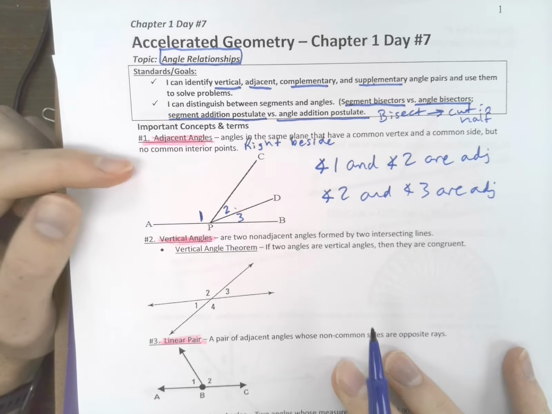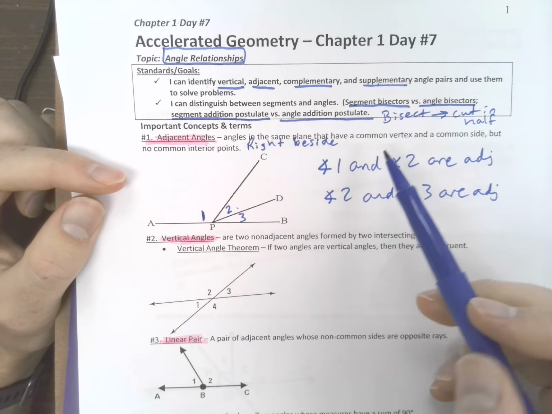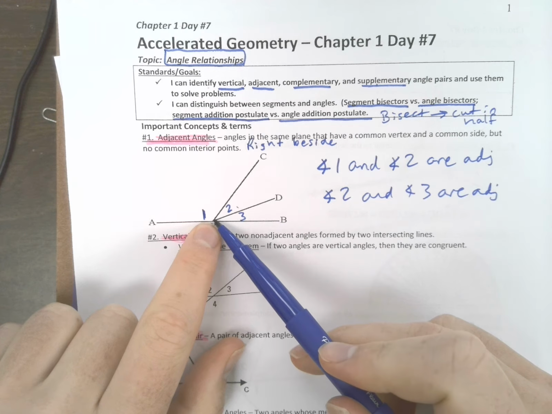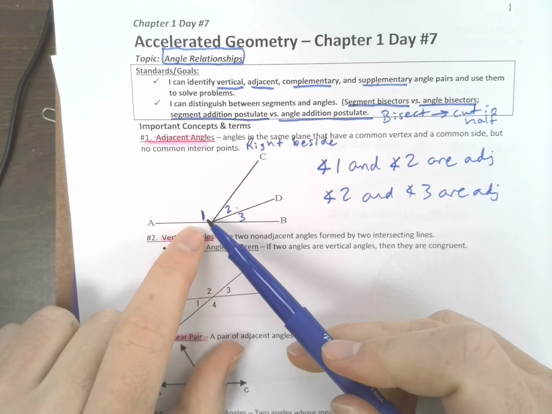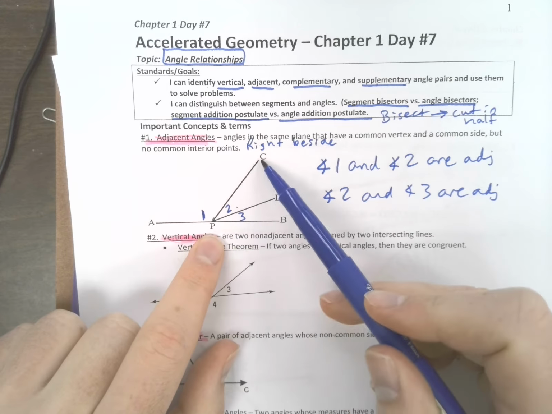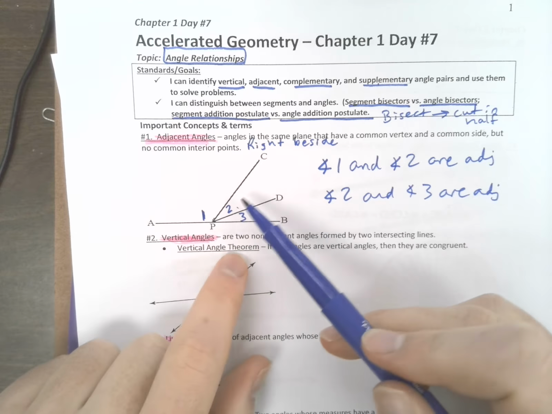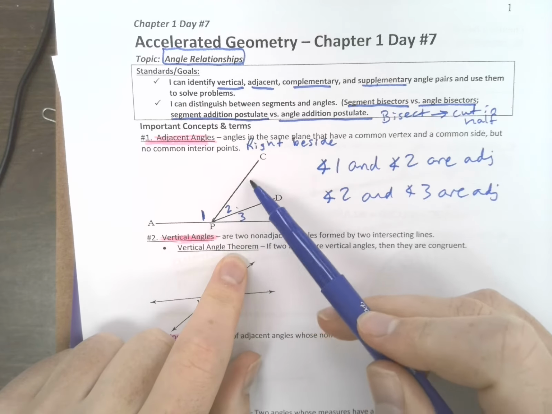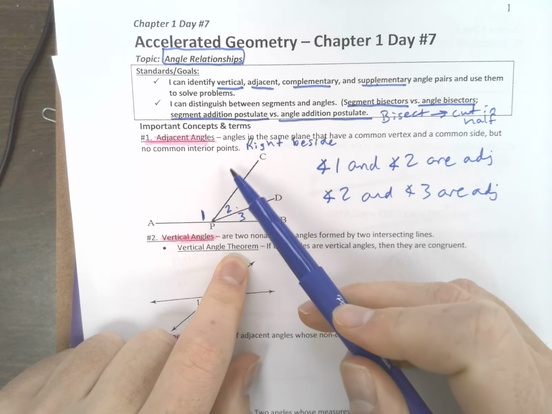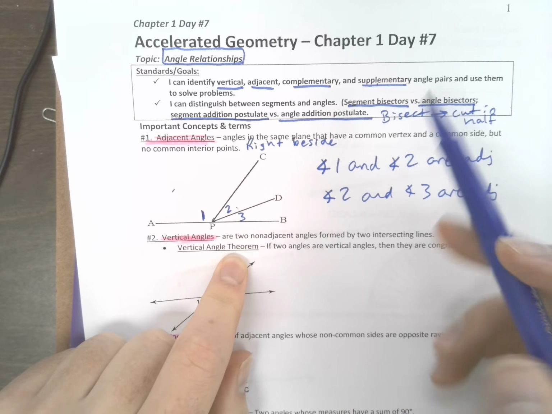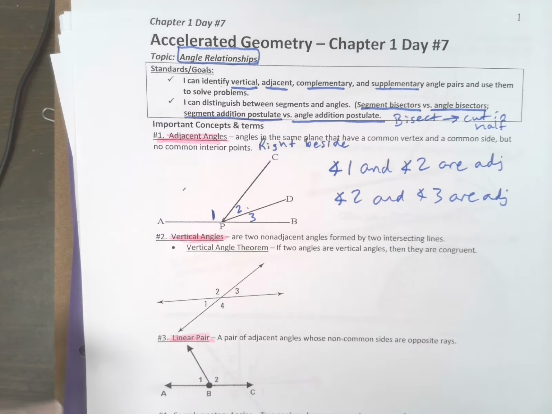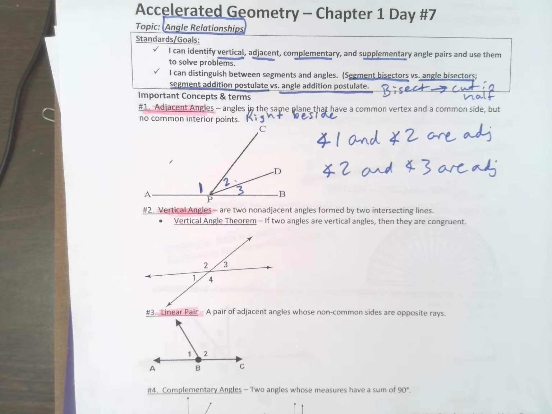That's all adjacent means. They are on the same plane. They have a common vertex and one side in common, like angle 1 and angle 2 have this side in common and the same vertex, but they don't have any interior points. All the interior points for angle 2 are in here. All the interior points for angle 1 are here. No common interior points.